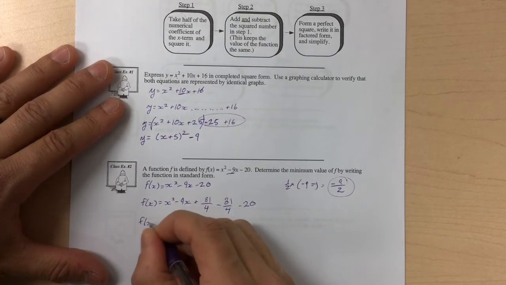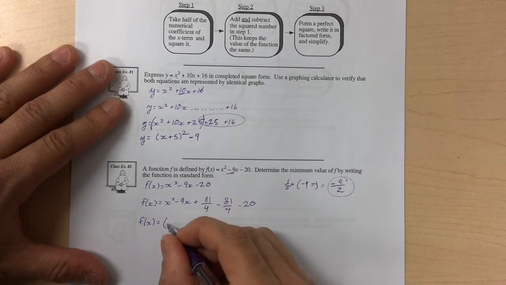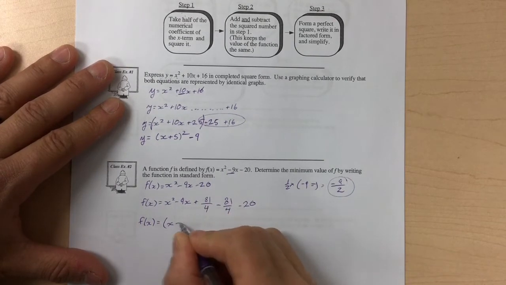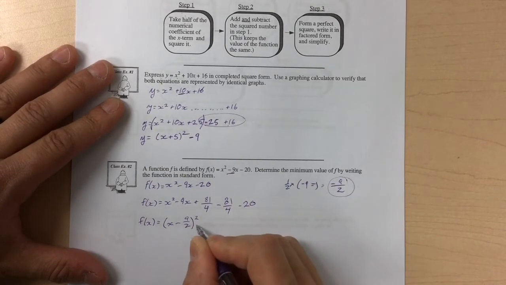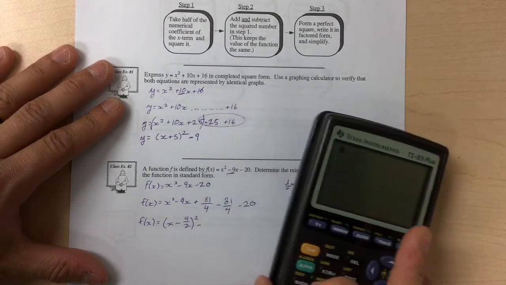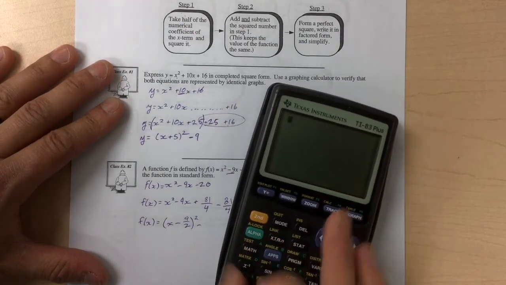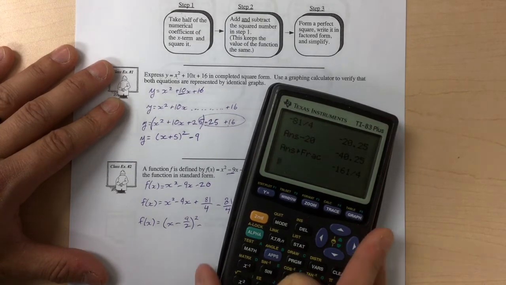So f of x is equal to, if I write this in perfect square, that's factored, x minus 9 over 2 squared minus, the quick way dealing with these types of fractions is to go negative 81 divided by 4, and then we want to subtract 20 from that and convert back to a fraction, negative 161 over 4.